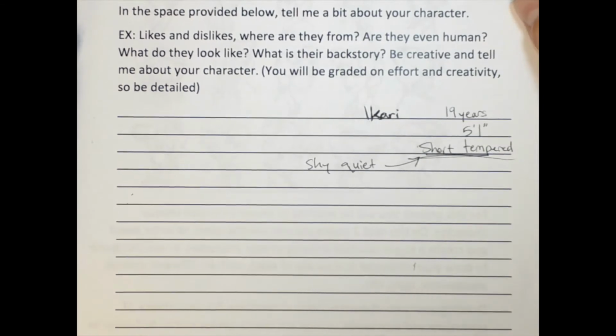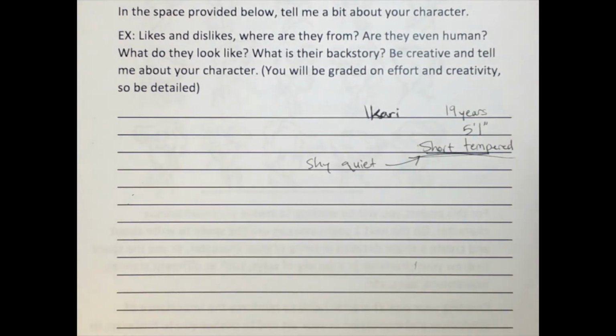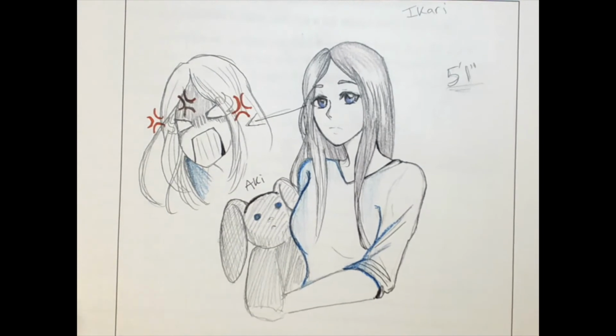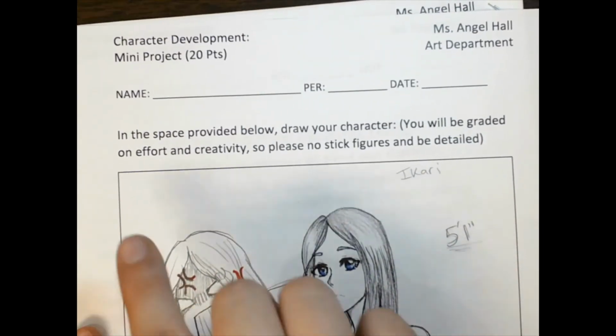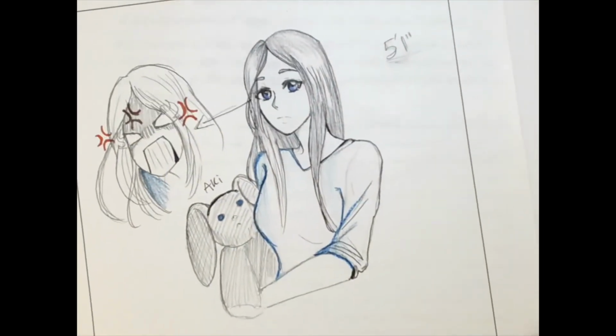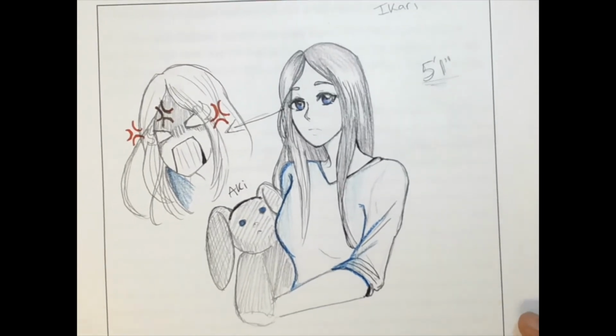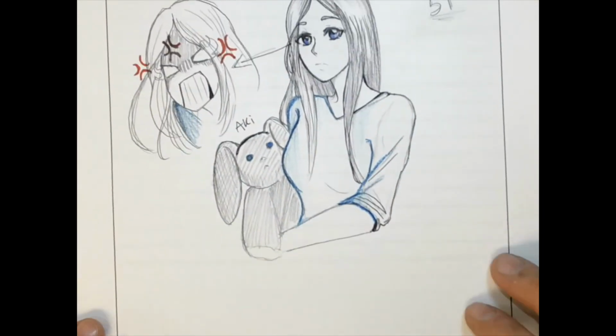So if somebody pushes her in the wrong way, pushes just the right buttons, she's going to lose it. I will show you guys her character design. So this is Ikari. You guys are going to get the same page. It's going to just be a box where you can do a basic character drawing. You can use the whole box for just the one character.